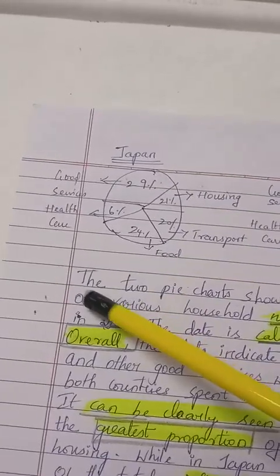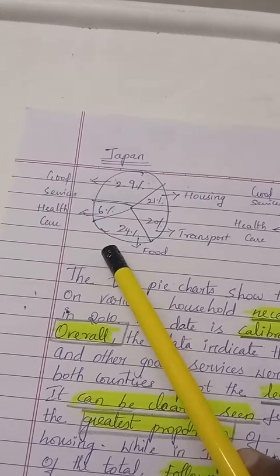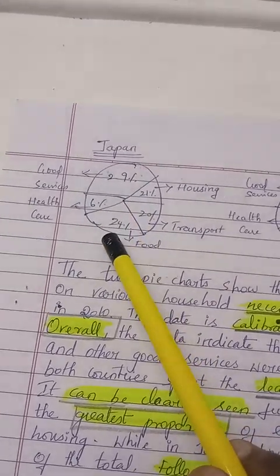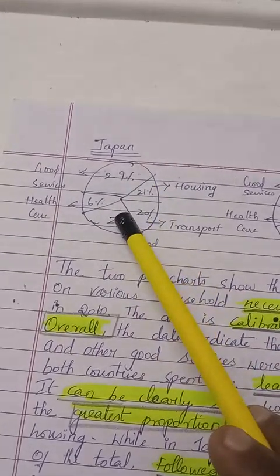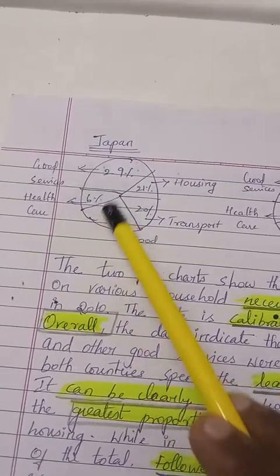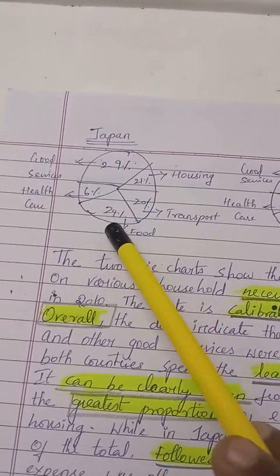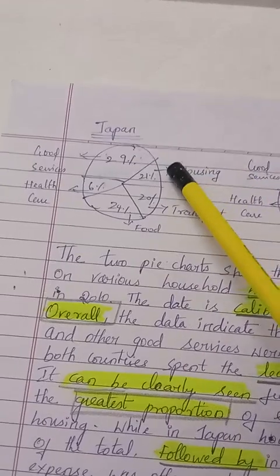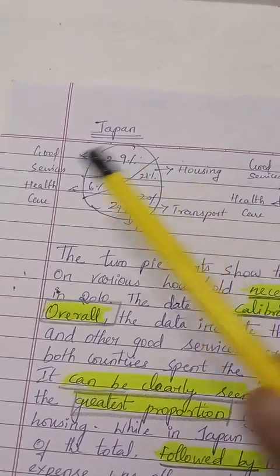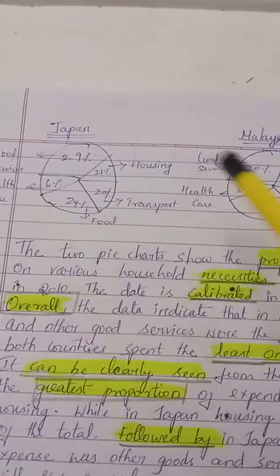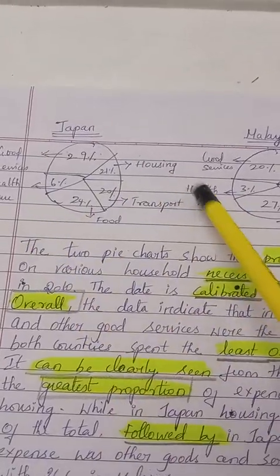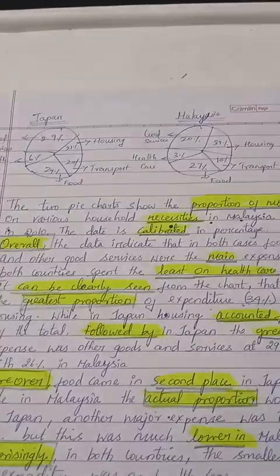Whereas in Japan, the major proportion of the expenditure is goods and services, followed by food 24%, then housing 21%, followed by transport 20, and the least is healthcare. So in both the aspects, 6 and 3, healthcare will be the least, but the main expenses will be on food, housing and other goods and services.